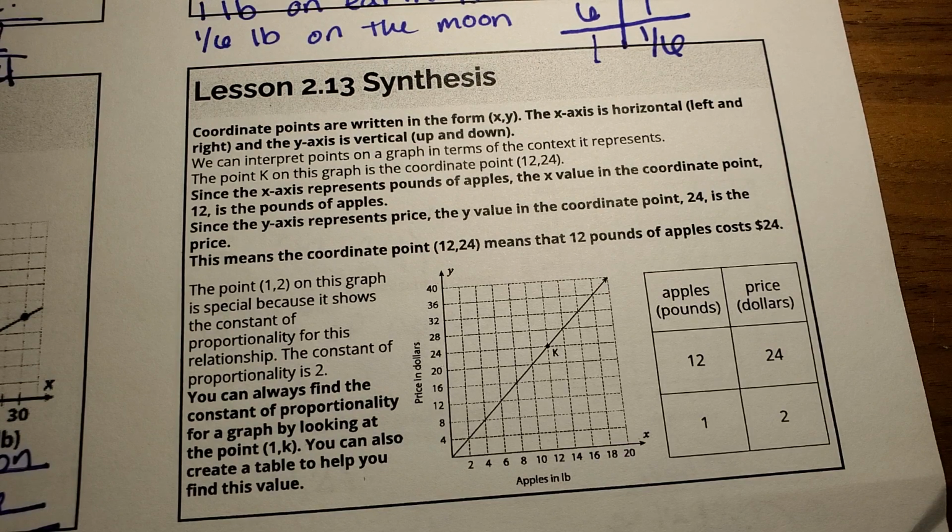So coordinate points are written in the form x, y. The x-axis is horizontal. It goes from left to right, and the y-axis is vertical. It goes up and down. So we can interpret points on a graph in terms of the context it represents.